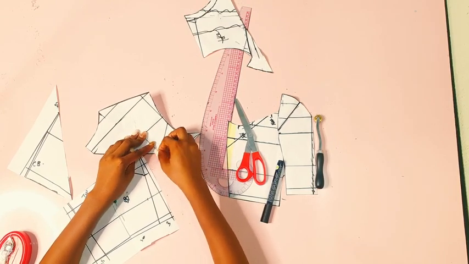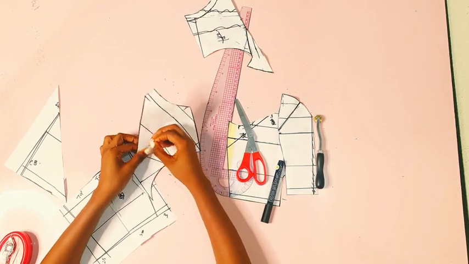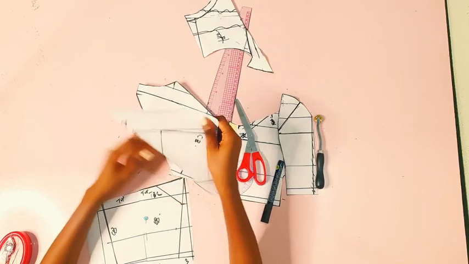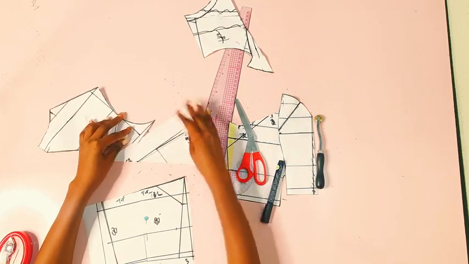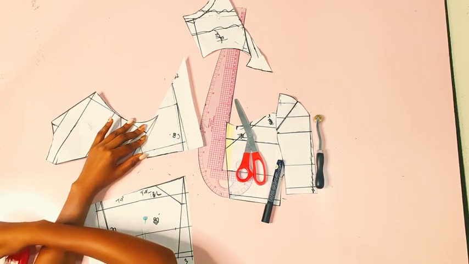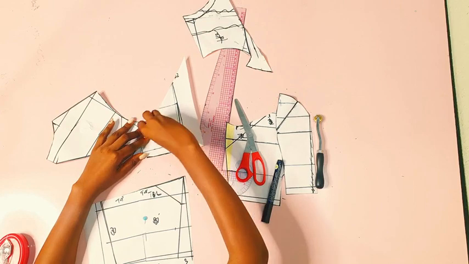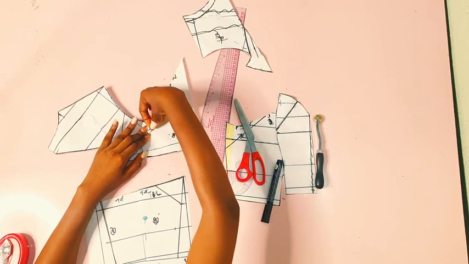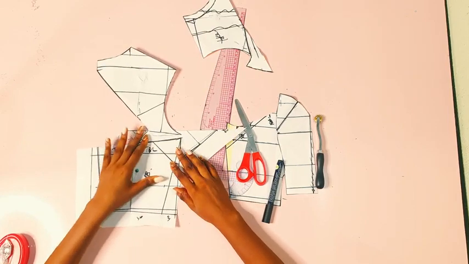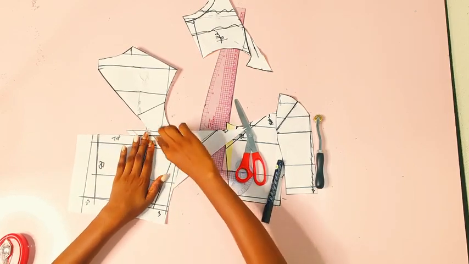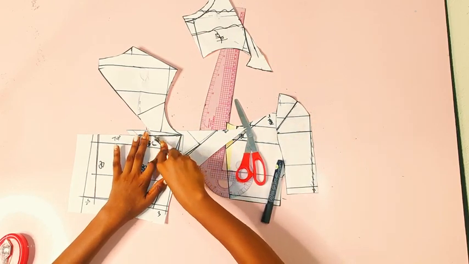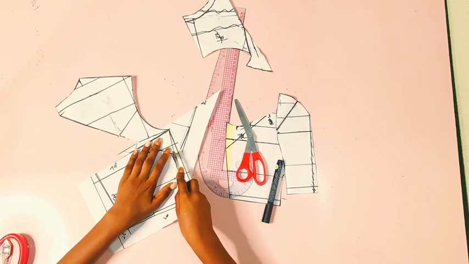All right, so let me just add paper to this side here. Let me add paper to the lower part here so that I can use this to draw the extension that we have here. So when I place it, when I overlap this, I can trace out this small section on the paper underneath. So trace this out this way.